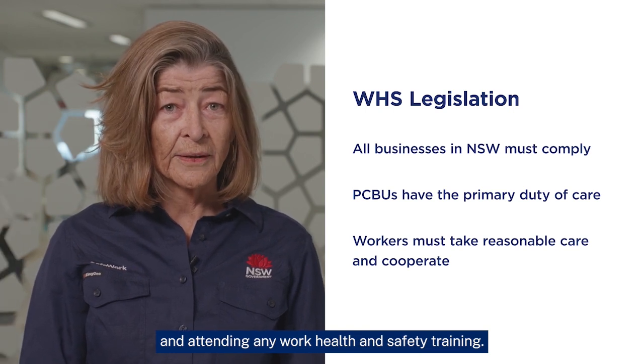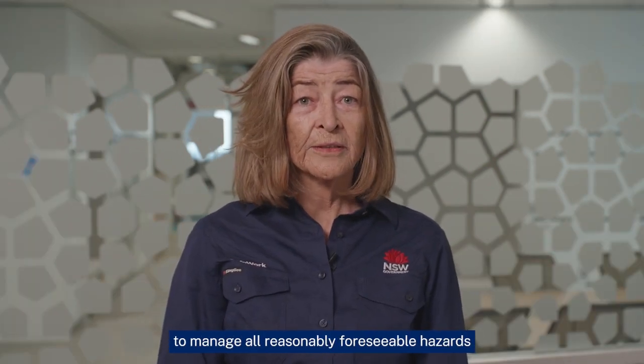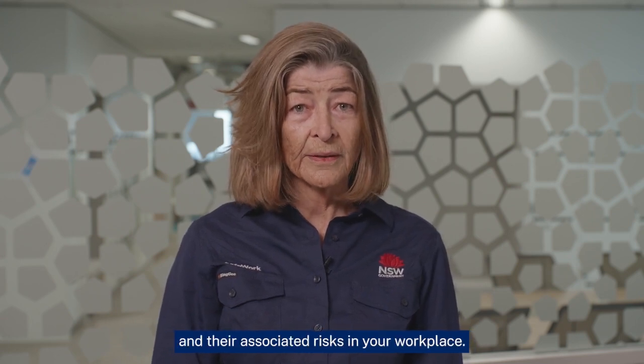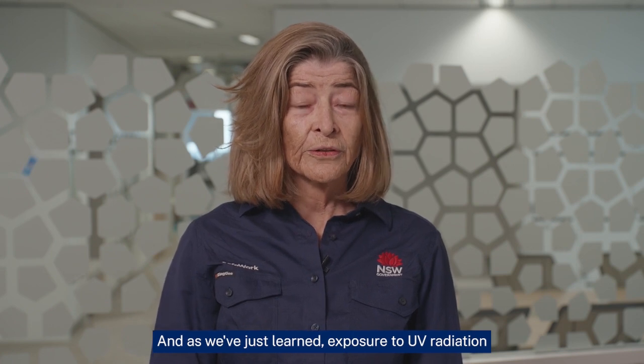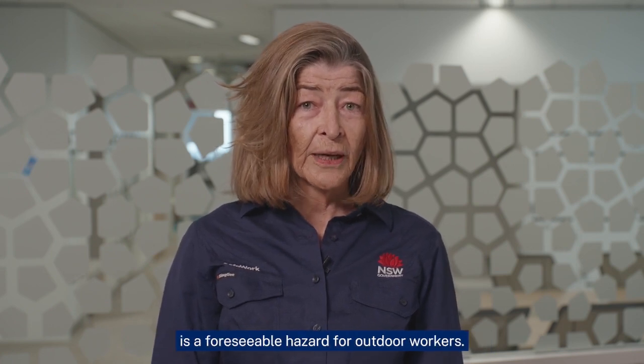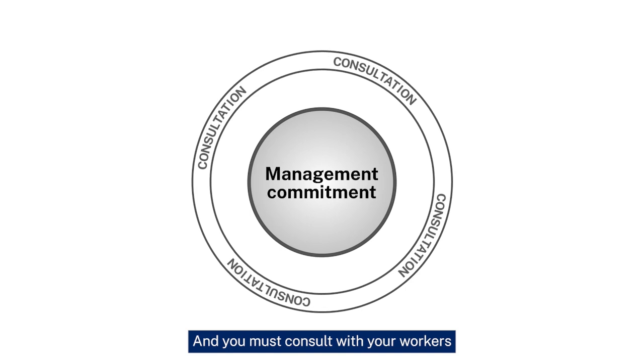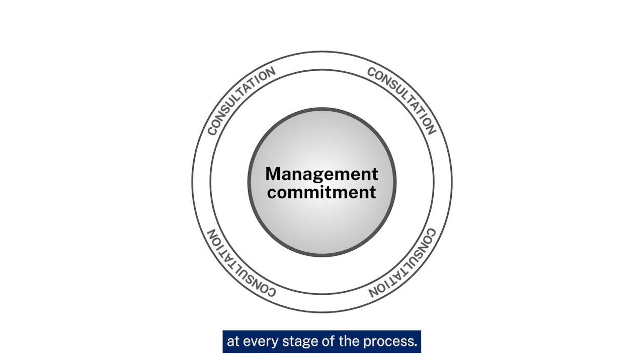The work health and safety legislation is based on risk management, which is a planned, systematic and proactive process that helps businesses to continuously improve. The risk management framework must be used to manage all reasonably foreseeable hazards and their associated risks in your workplace. And as we've just learnt, exposure to UV radiation is a foreseeable hazard for outdoor workers. Central to its success is management commitment, and you must consult with your workers at every stage of the process.